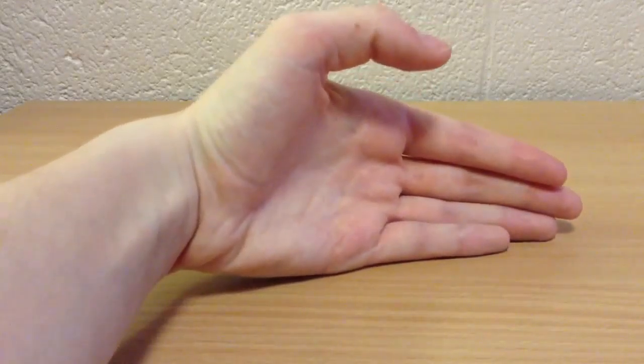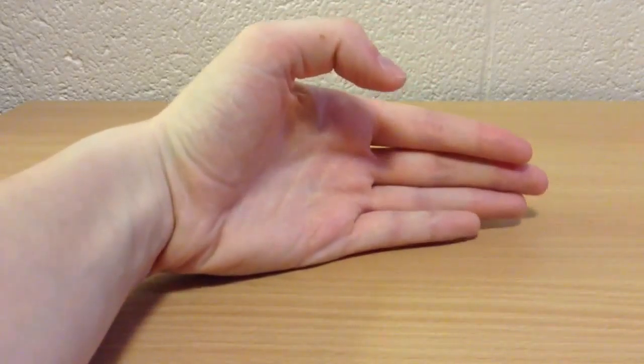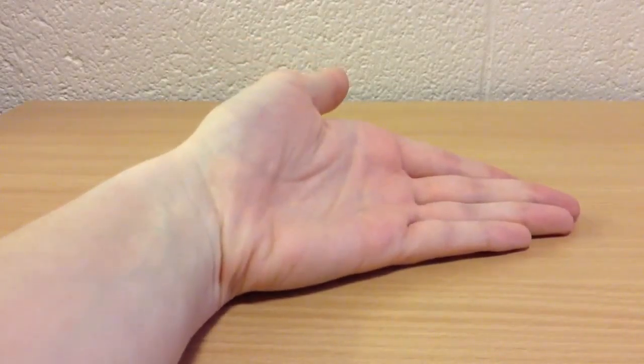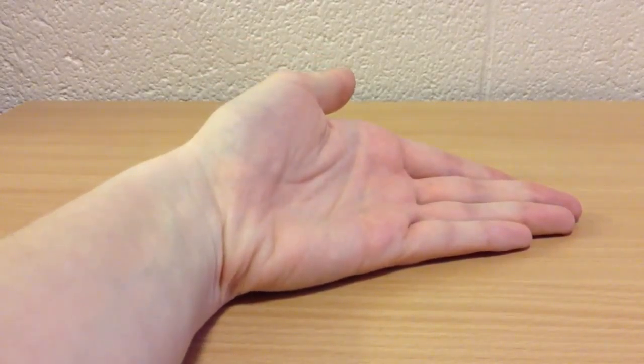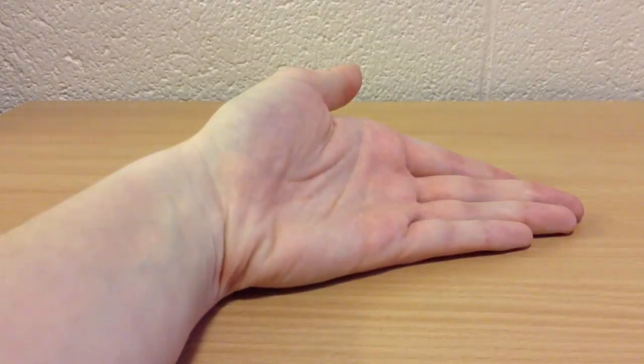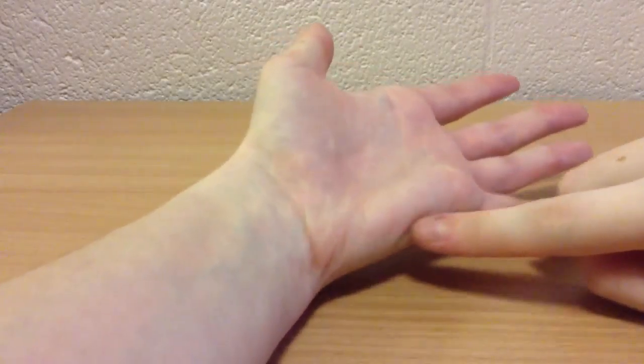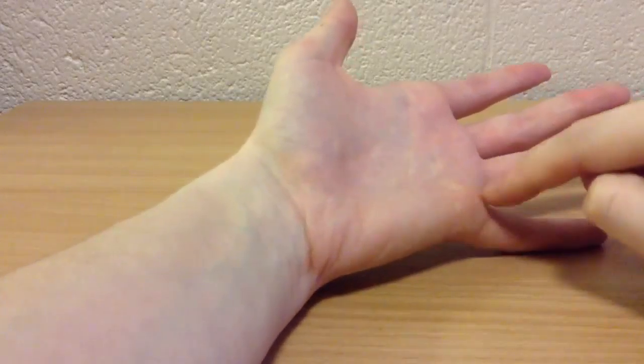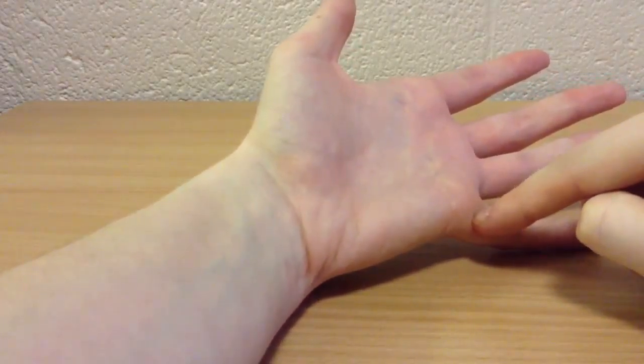The next muscle group I'm going to talk about in the hand is the hypothenar muscles. It can be seen on the opposite side of the hand. It's just below your little finger, and it's just a small eminence on the medial side of your palm. So that would be this muscle bulk here. It also has three muscles. The first is the opponens digiti minimi.